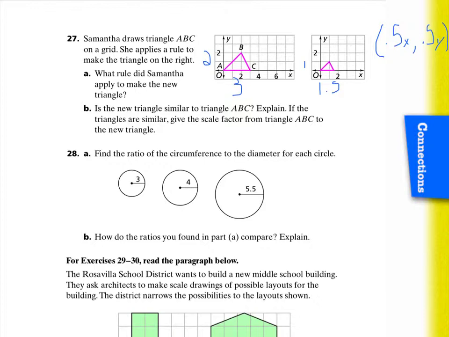Let's see how you did that. 2 times 0.5 will give you 1. 3 times 0.5 will give you 1.5.